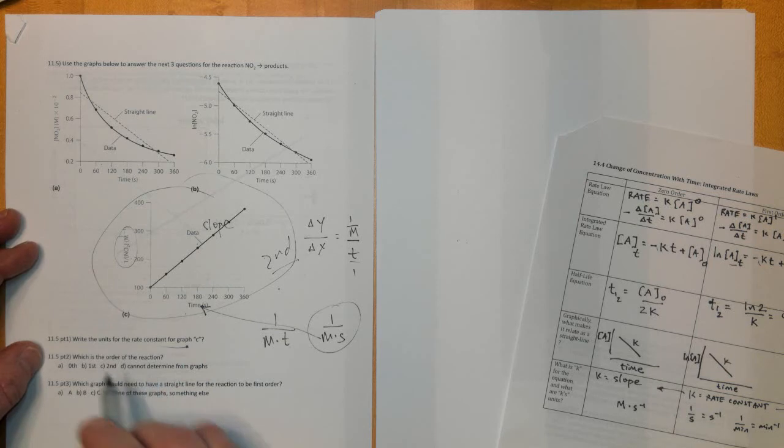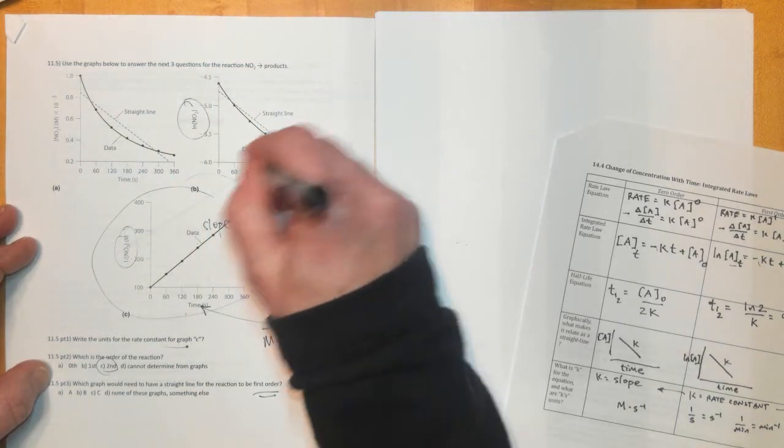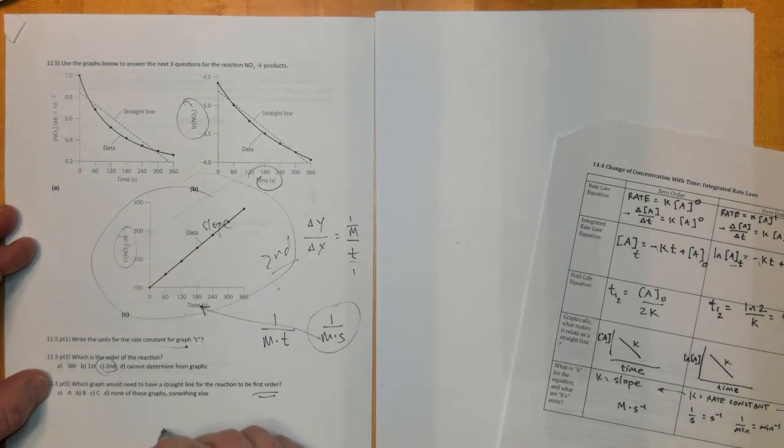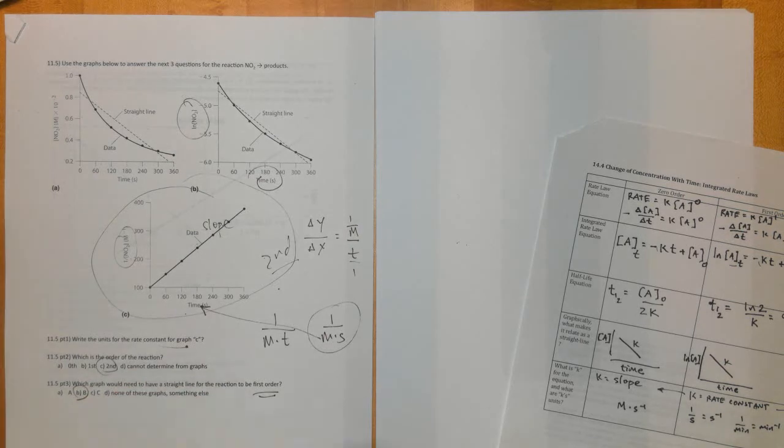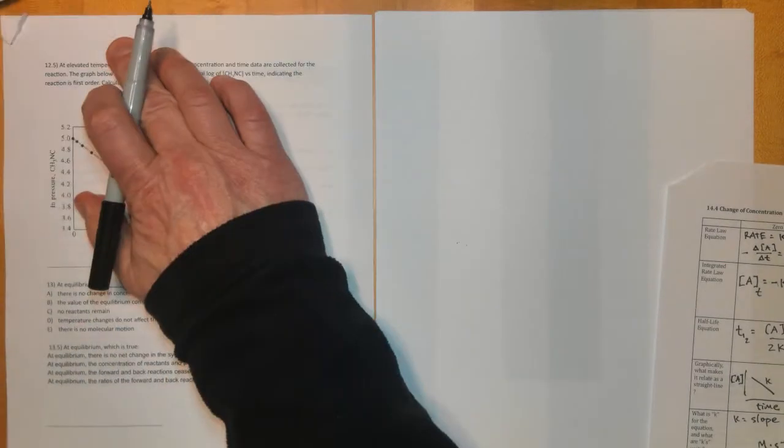Which is the order of the reaction? It is second order. And which graph would you need to have a straight line for the reaction to be first order? That would be natural log of concentration versus time. So that would be graph letter B right here, because you can see that natural log of concentration versus time needs to be straight to be a first order reaction.